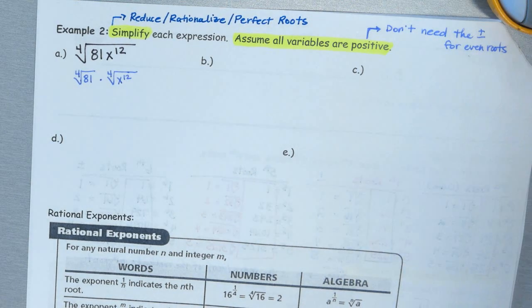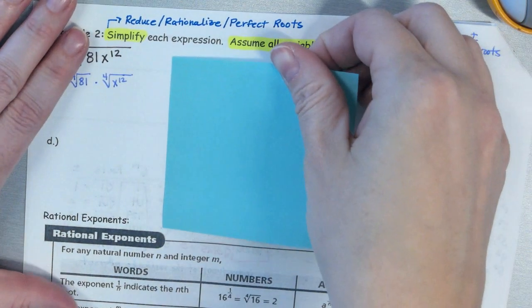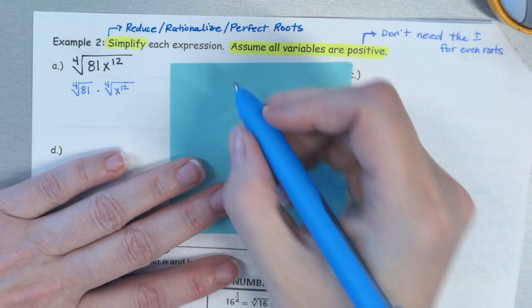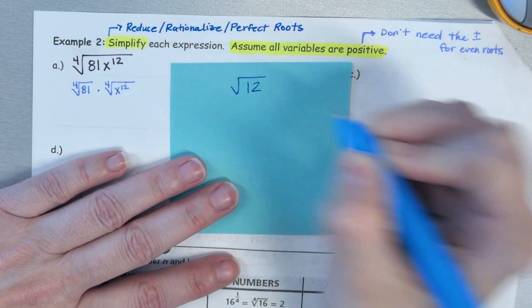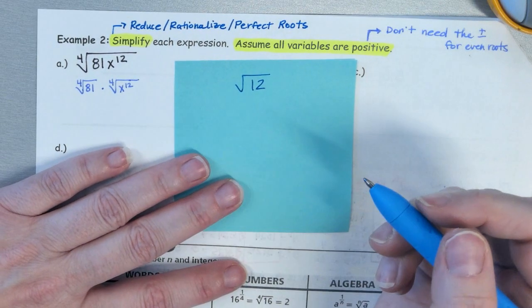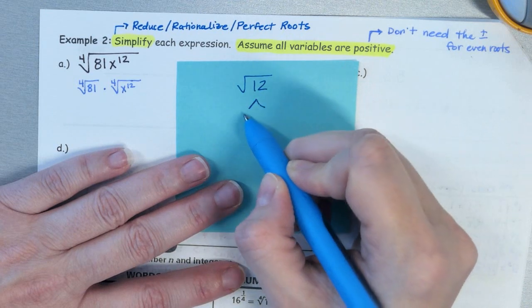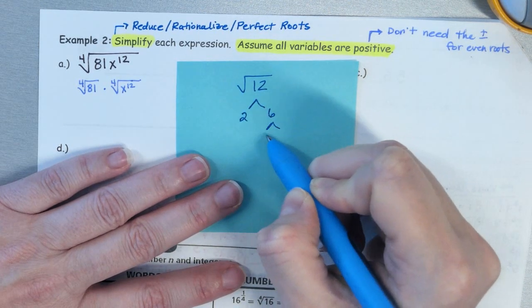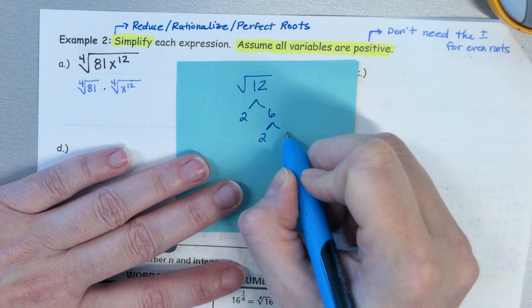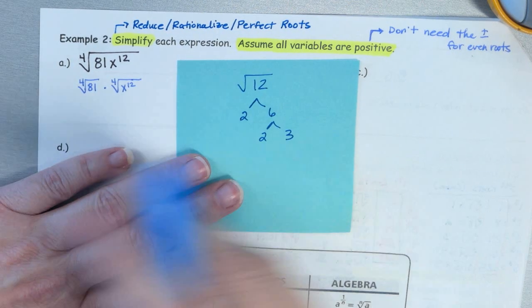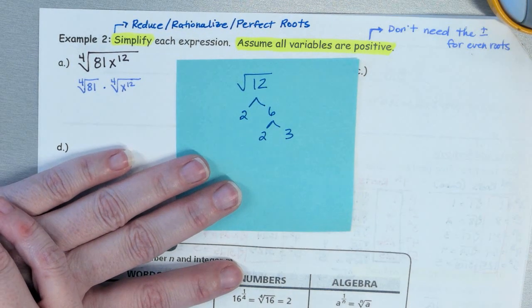Now, before we get going on simplifying the fourth root of 81, let's go back to when we were simplifying square roots, right? Let's say we were simplifying the square root of 12. Remember how some of you would make those factor trees? So when you were doing the factor trees, right, 2 and 6, and then 6 breaks down into 2 and 3, what were you looking for to know if it comes out of the radical?